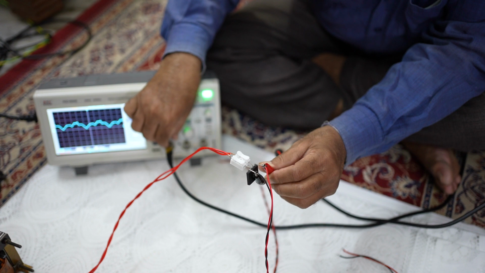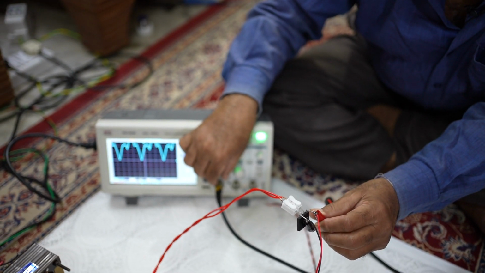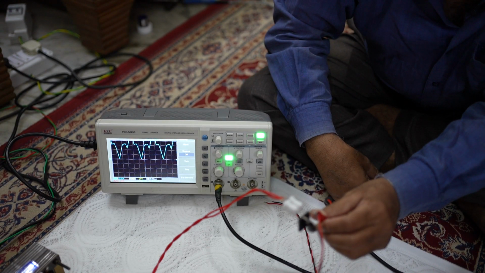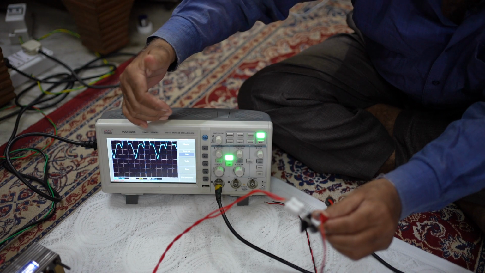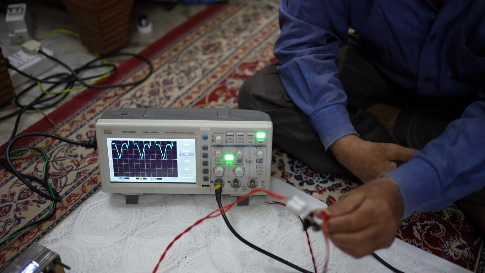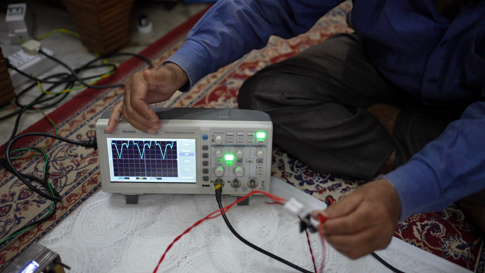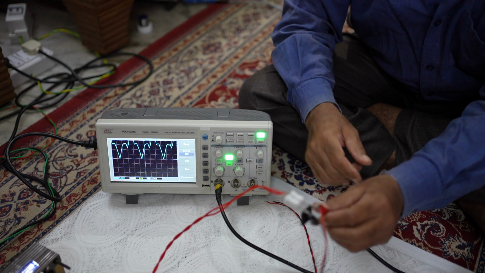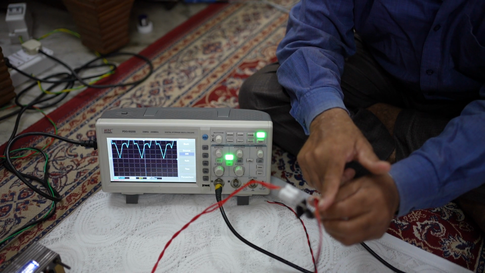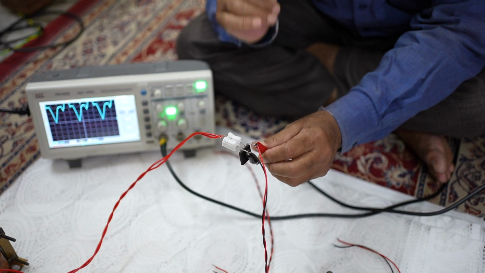This is called the pulsating DC. You might observe the curve never goes below the reference line. That means the negative part is cut. Only the positive portion is available on the scope. We are sure this red is positive, this black is negative, but this is pulsating.